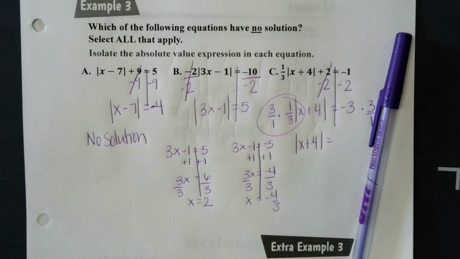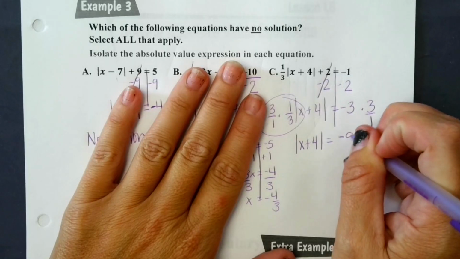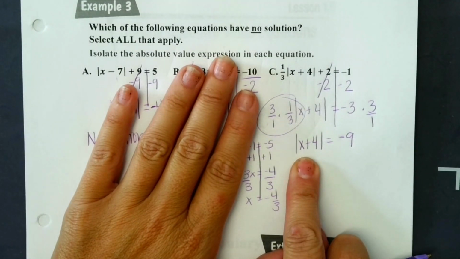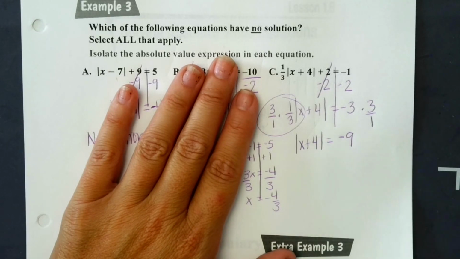That's what this does. Now over here, we had negative 3, because we also have to multiply by the reciprocal. I can put both those over 1. What's negative 3 times 3? Negative 9, thank you. Can my absolute value be equal to a negative 9? No. So how many solutions does this have? 0.